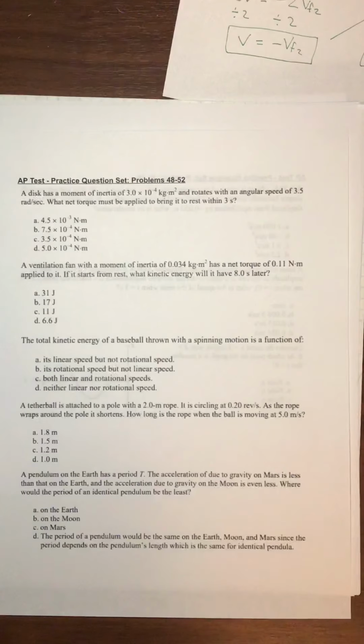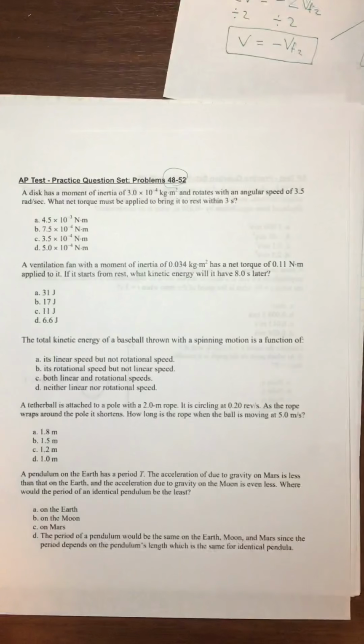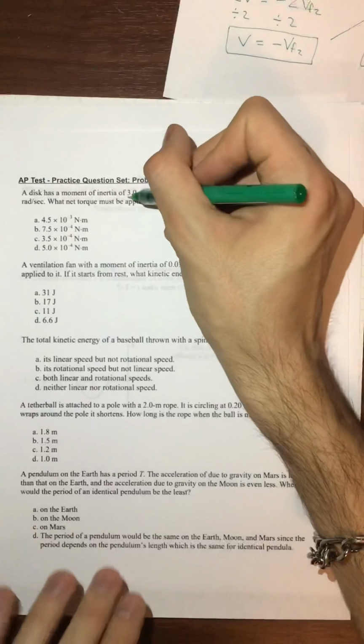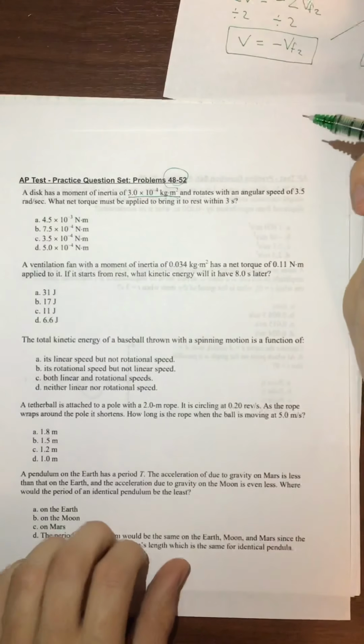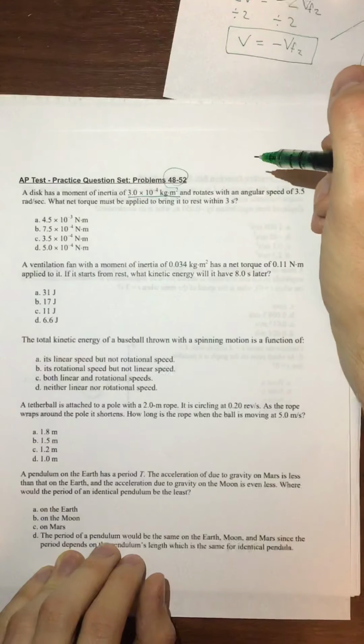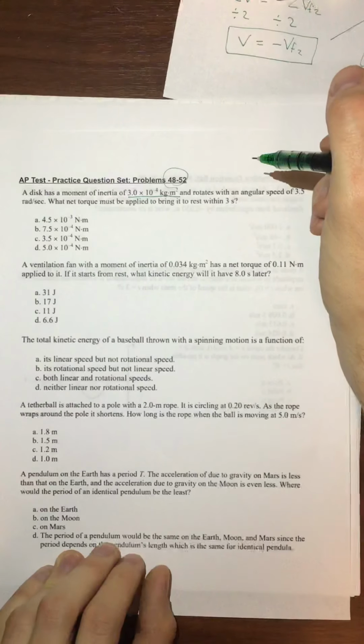All right, we're on to the last 2 pages. Great. So, starting up, number 48. A disk has a moment of inertia of 3 times 10 to the negative 4th kilogram meters squared and rotates at an angular speed of 35 rads per second. What net torque must be applied to bring the system to rest in 3 seconds?